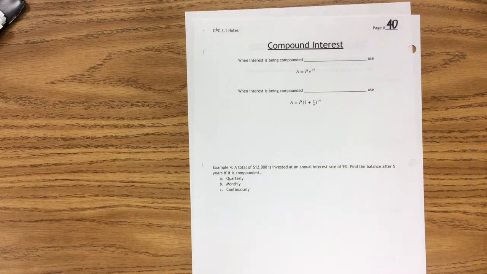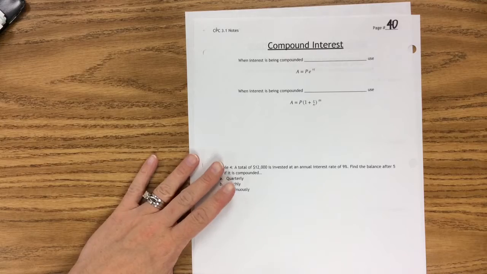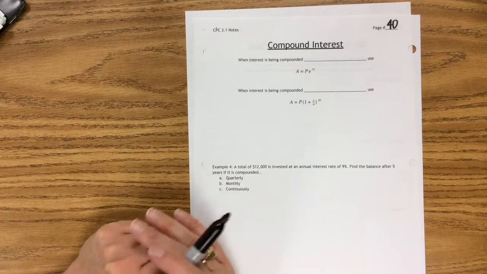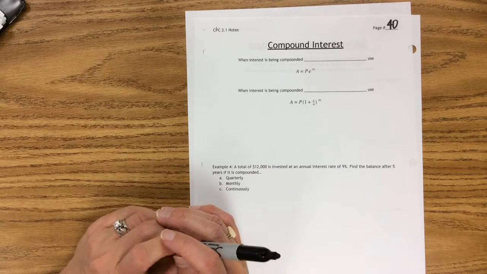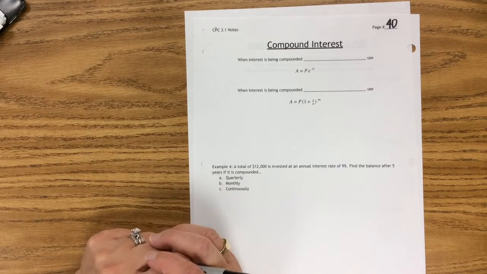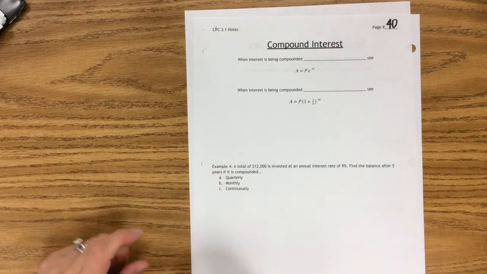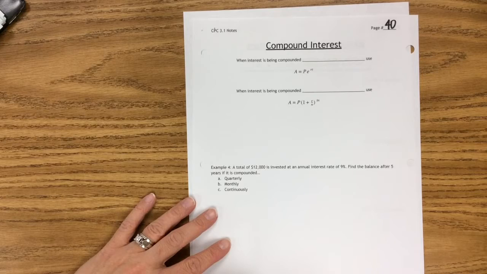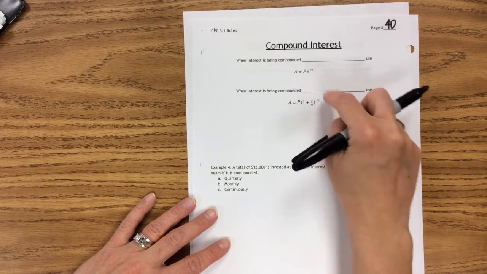All right, we're going to talk about an application of exponential functions, and one of those is compound interest. Compound interest is something that is used in investing and banking and things like that. And so when we talk about figuring out what an investment might be worth over a period of time, we will use different equations that are exponential equations. So the two that we're going to focus on are here.